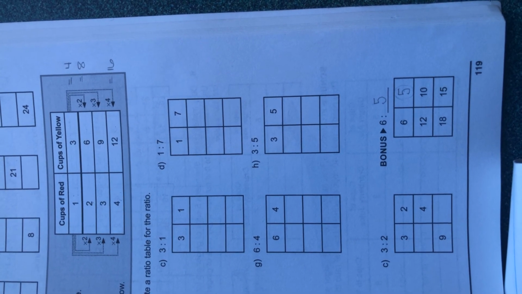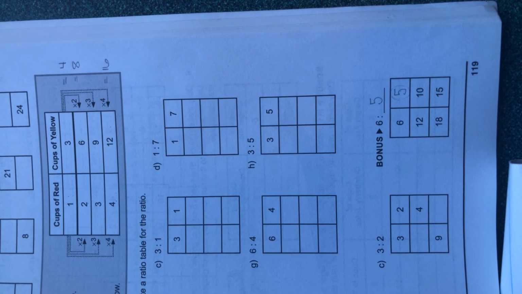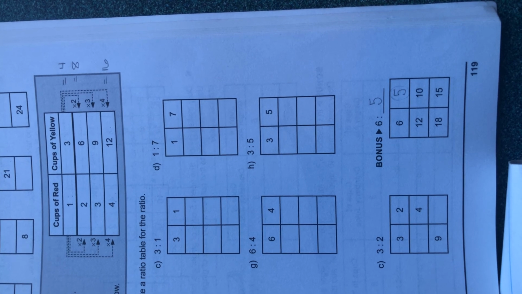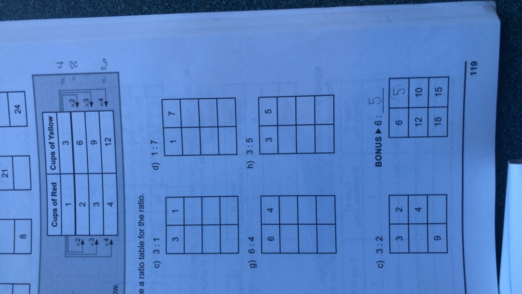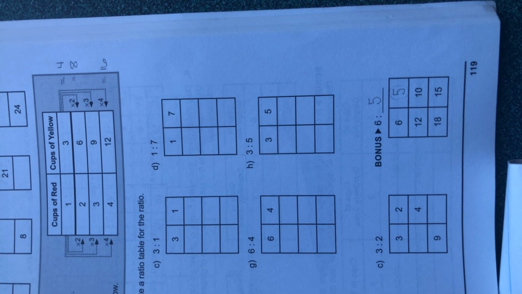So look on Edsby for the questions that you're assigned for your homework, and there will be a submission today into your Google folder with some work from your Jump Math book. So check Edsby for further instructions.